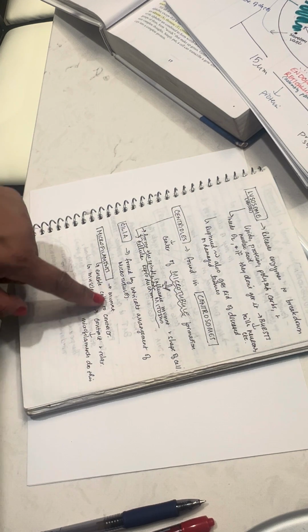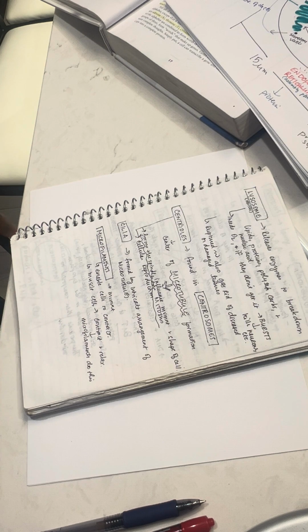And then the microfilaments cause movements, enable cells to contract. The muscle cells contract and relax, and the microfilaments are what allows the cell to do that, okay?